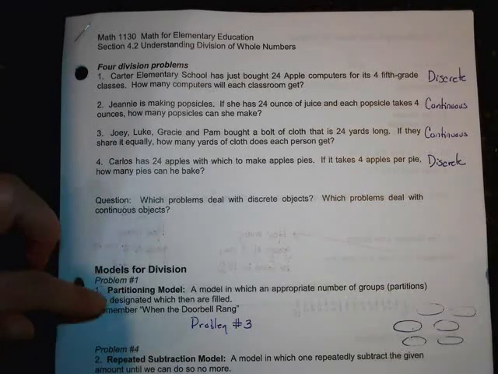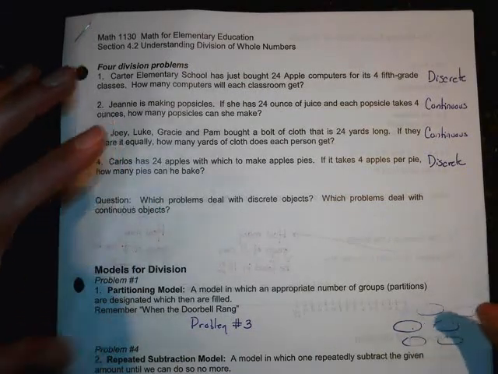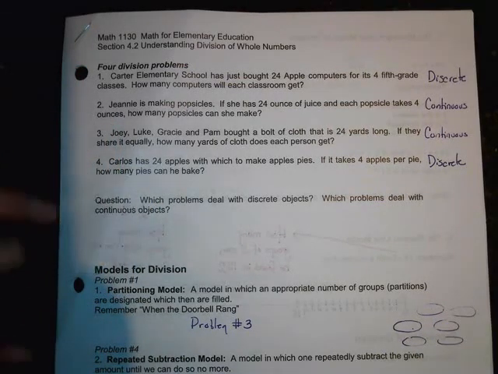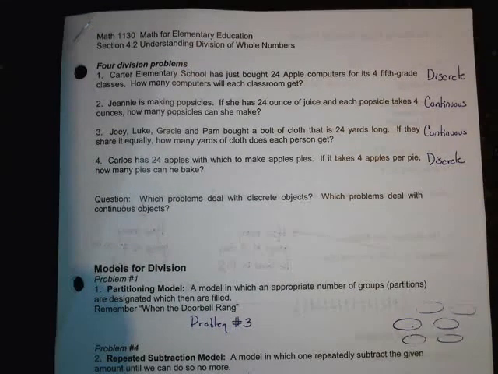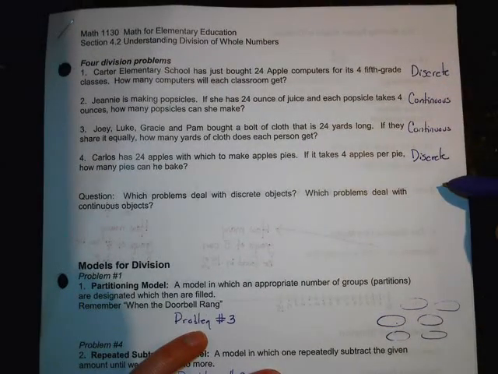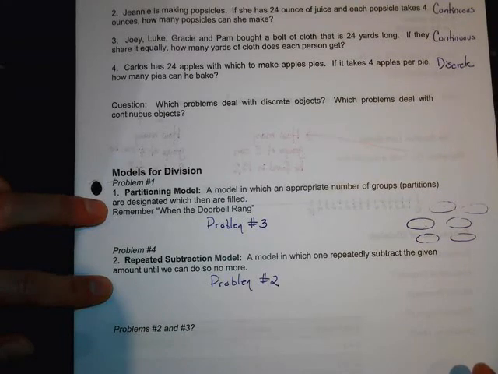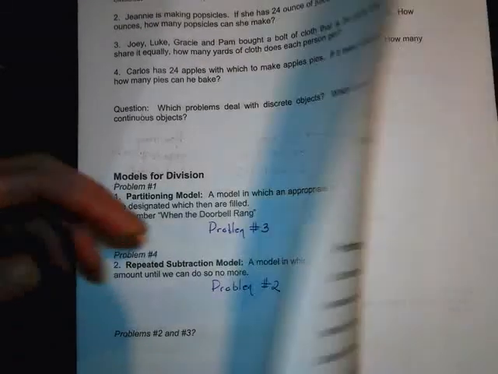It's not that bad. I know it sounds kind of confusing, but it's really easy, and we'll practice it some more. I promise. All right, but that's one thing you have to know. So you've got to know discrete and continuous, and you've got to know the difference between partitioning and repeated subtraction. You probably didn't realize that there are these different types of problems. It's kind of interesting.